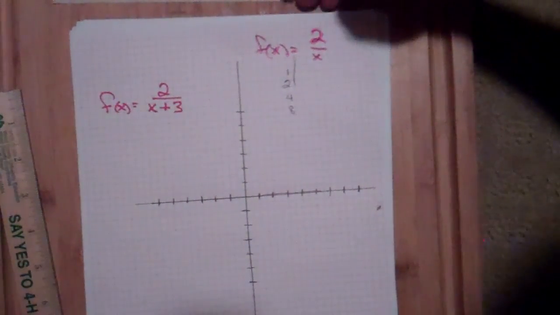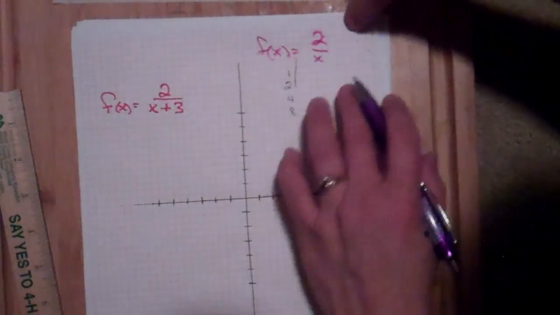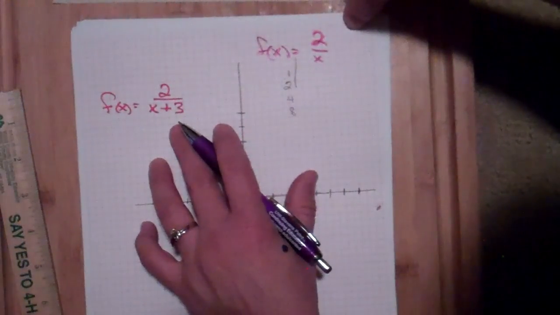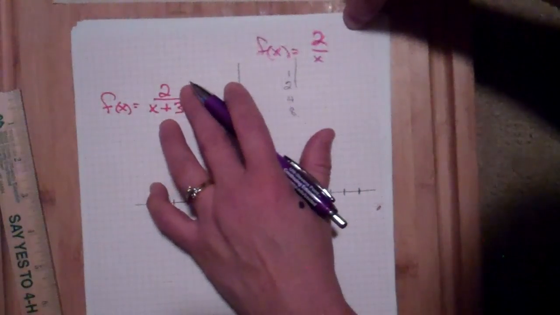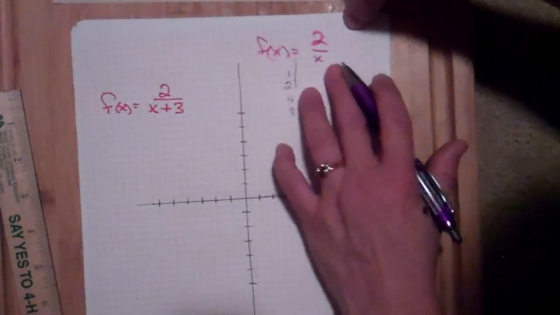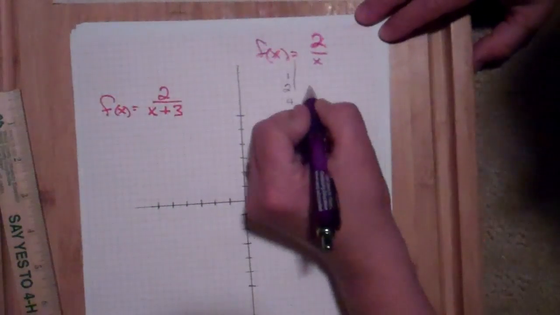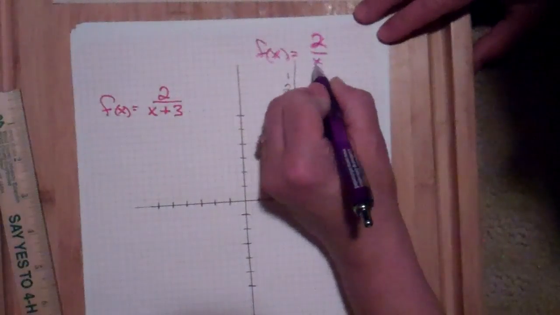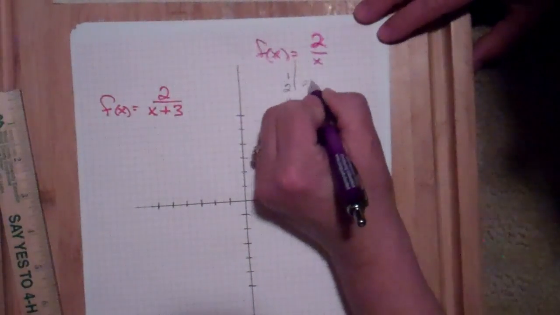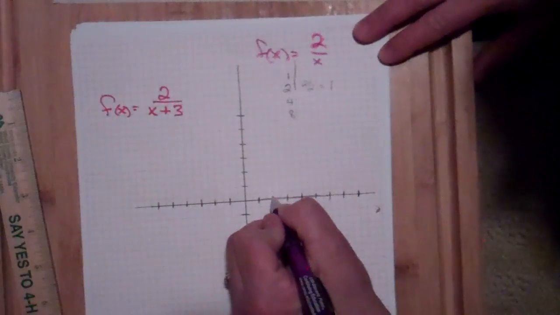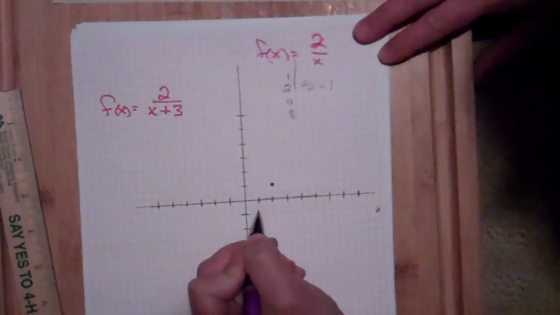Okay, let's look at how the graph would look different for a graph like 2 over x, so that we can talk about what would happen if we shift it and we'd look at the graph of 2 over x plus 3. Let's make sure we're okay with the graph of 2 over x first. Well, let's start with 2 because that's easy. If you plug in a 2 for x, you get 2 over 2, which is a 1. If I graph (2, 1), I'd be right there.